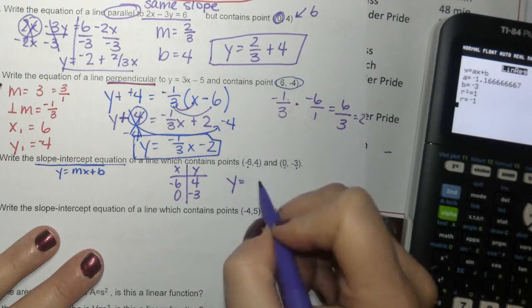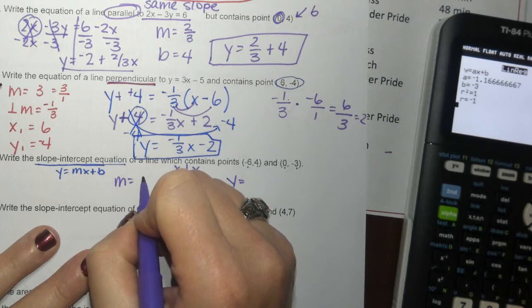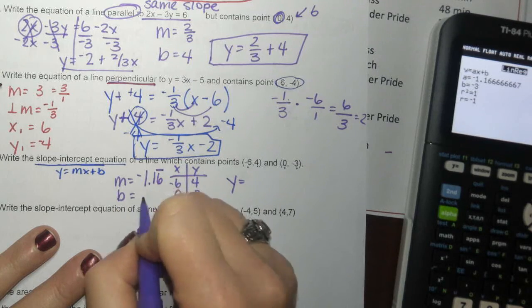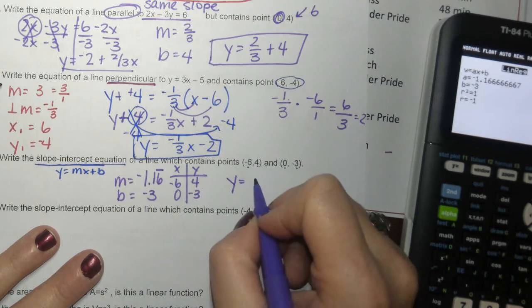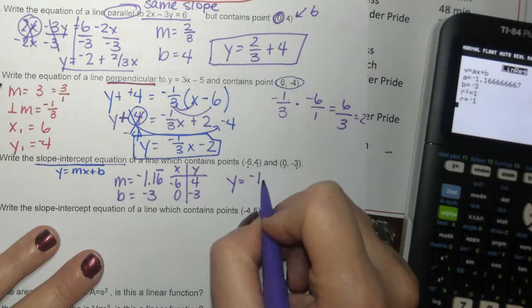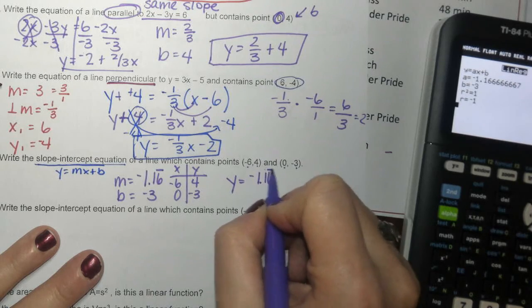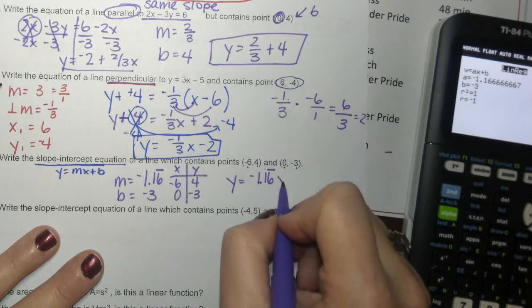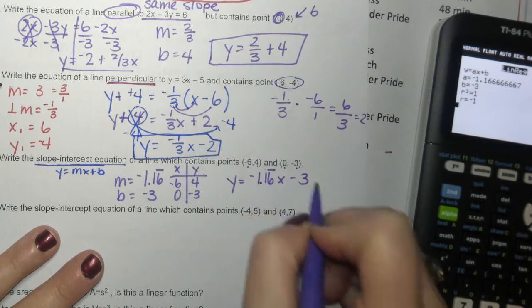So your m is negative 1.16 repeating, and your b is negative 3. So now we can make an equation. Y equals negative 1.16 repeating x minus 3.